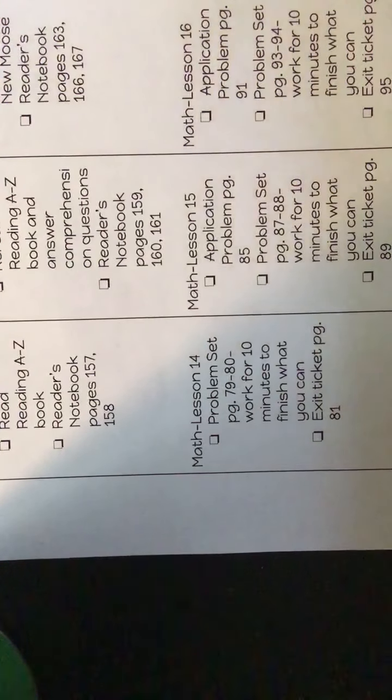All right, our math is going to be lesson 14. For this lesson, there should be a template in your packet that has different rectangles in them. I went ahead and cut mine apart. We're going to start with A, and with this we also need our problem set for this lesson. And our problem set looks like this. What you're going to do first is cut out your rectangles.